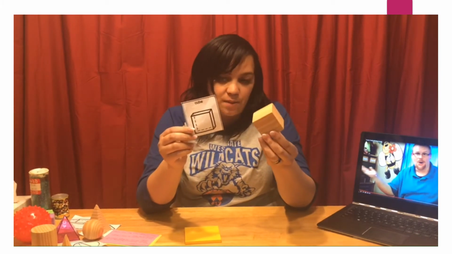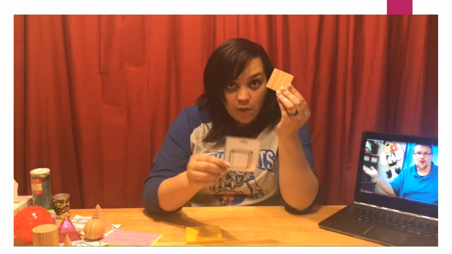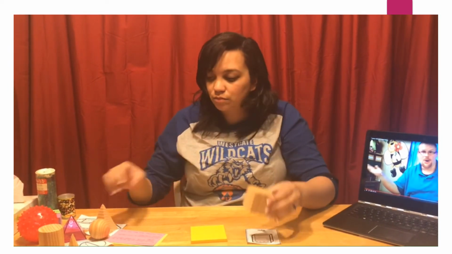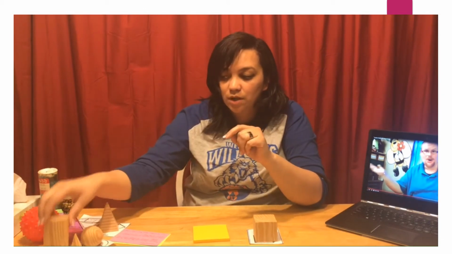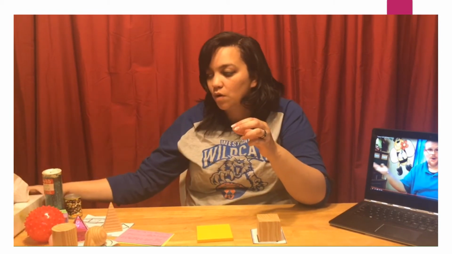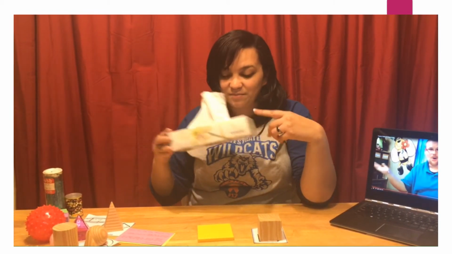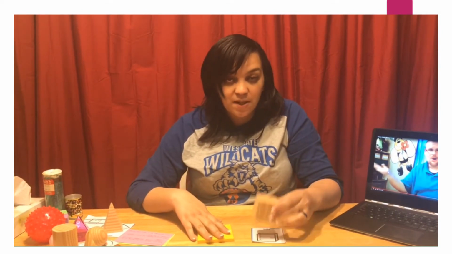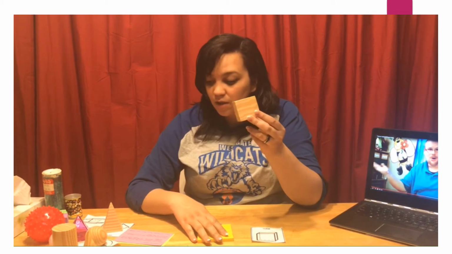Another common misconception is that this is a square, and it's not. 3D shapes have their own names. Cube, pyramid, sphere, cylinder, cone, rectangular prism. They're different from your 2D shapes because they have volume and mass.